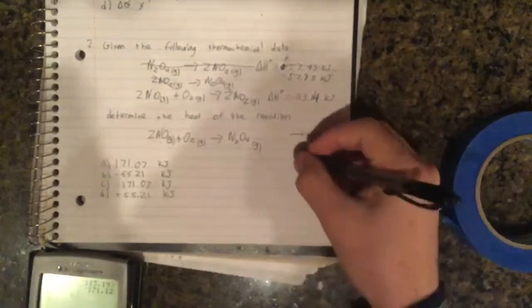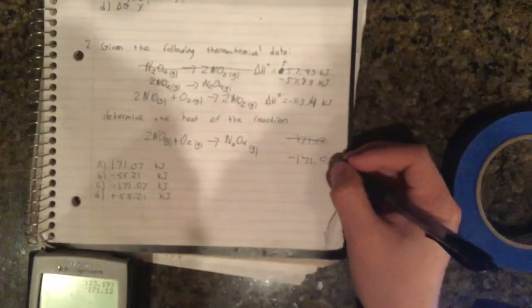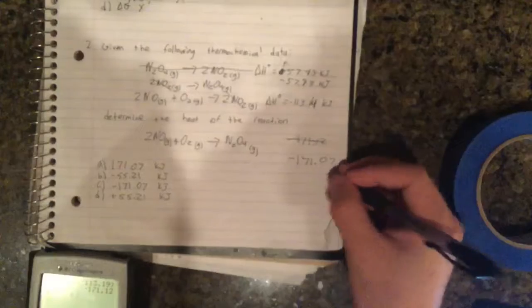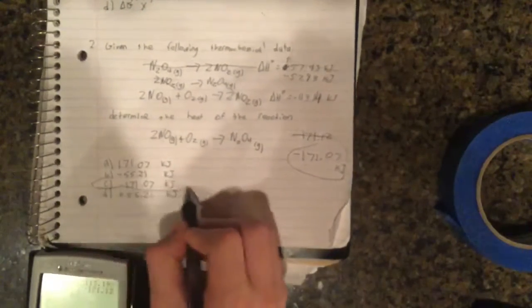And what you're going to end up getting is a negative 171.07 kilojoules. Then you go to your answer choices, and it's going to be answer choice C.